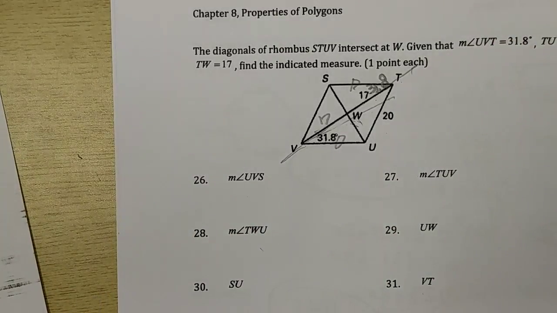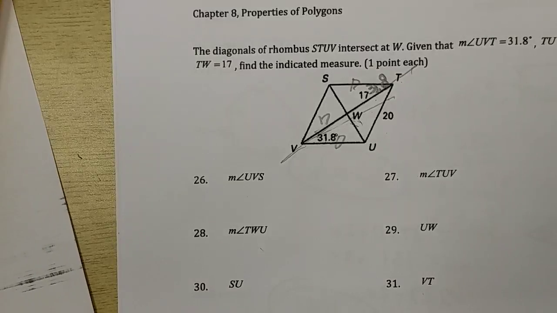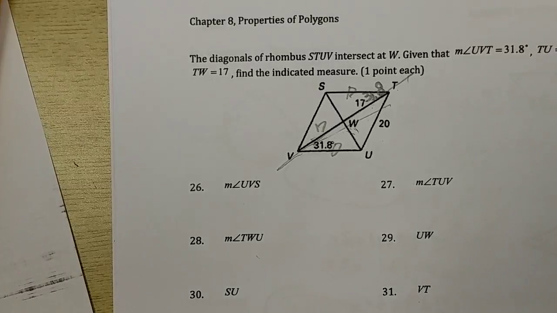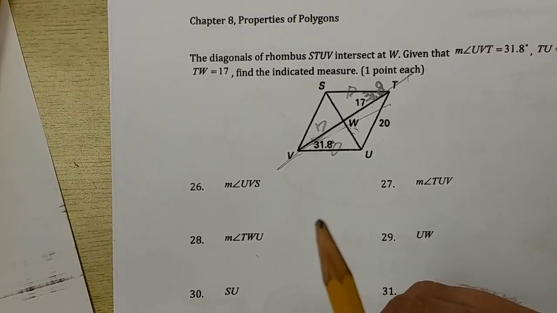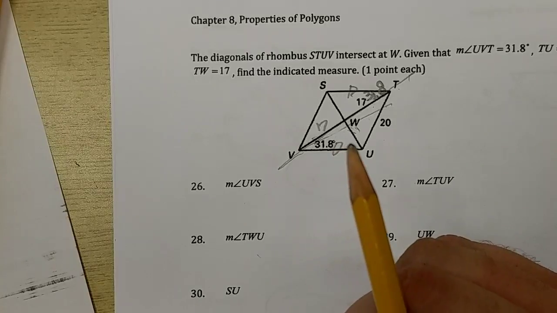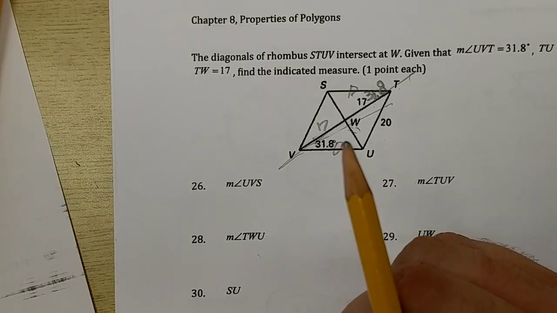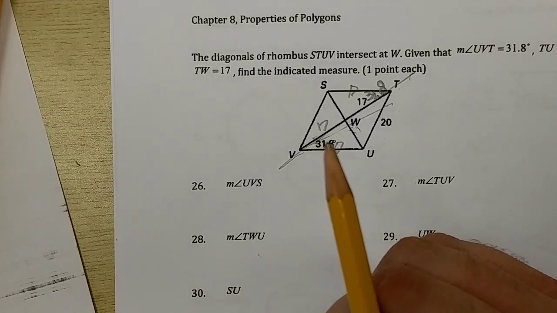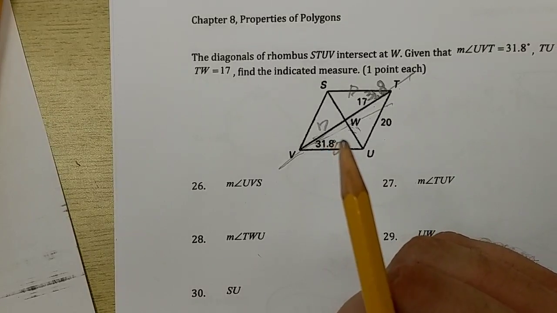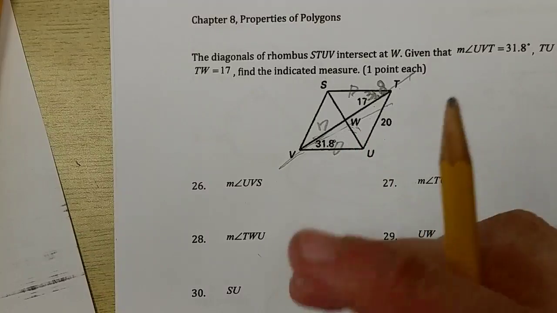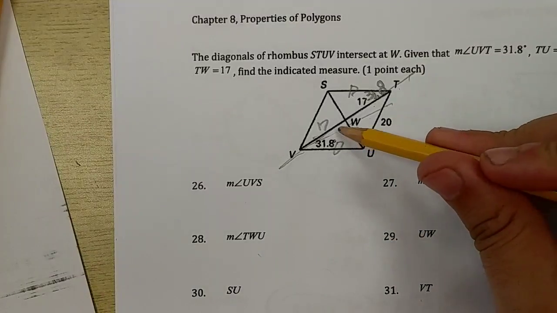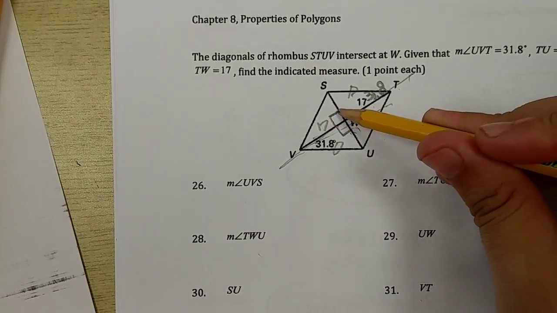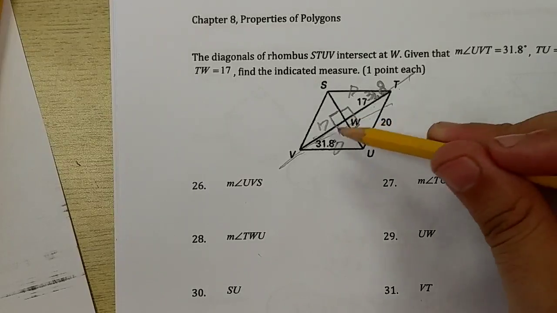Let me just pull up my facts for rhombuses. Let's see if I remember everything from it. Sometimes I just don't. What's chapter 8? Rhombuses. They're parallel. What else do I know about the diagonals of a rhombus? Oh, because it's a rhombus. Okay, my instincts were right. This is a right angle, and this is a right angle, and this is a right angle, and this is a right angle. So all those angles are perpendicular.